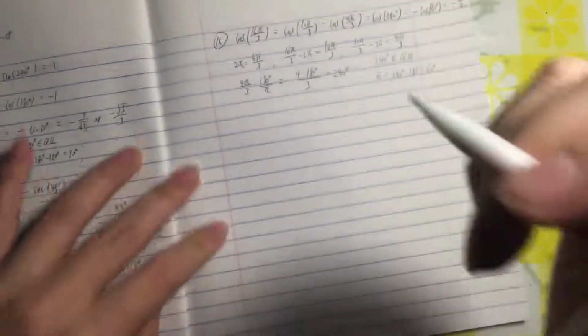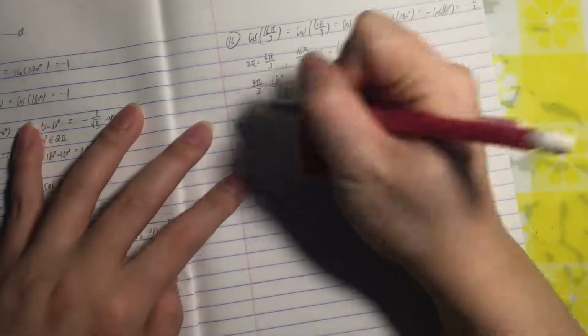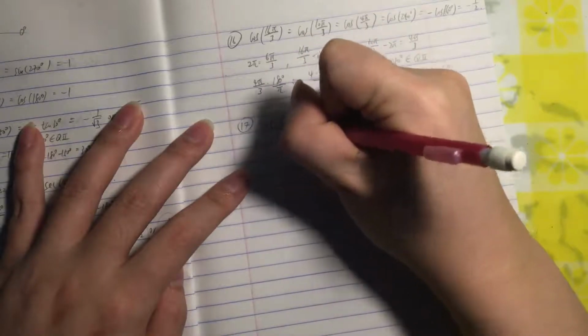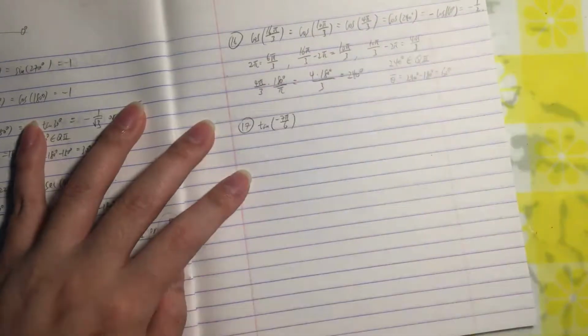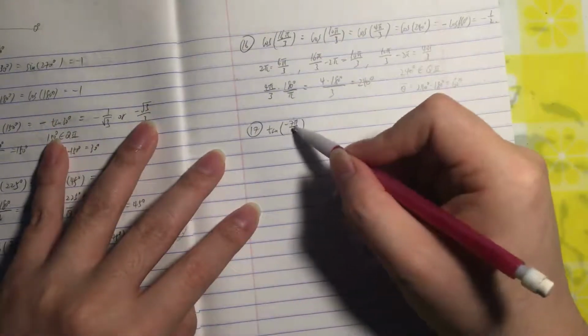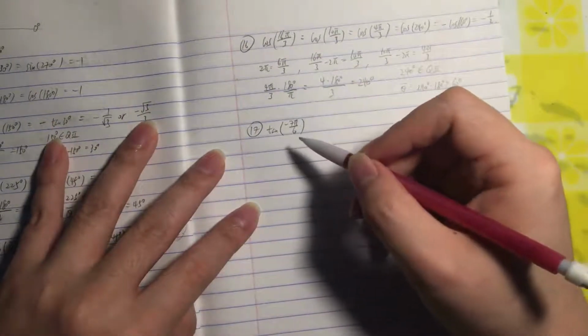Next. How about tangent of negative 7 pi over 6? Again, if an angle is negative, let's find its positive coterminal angle first.